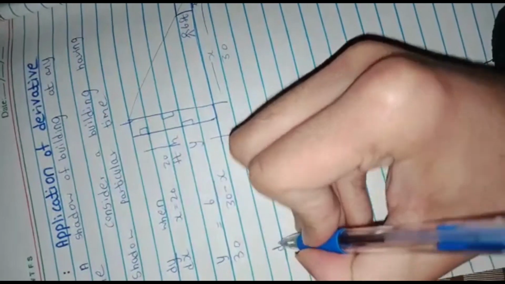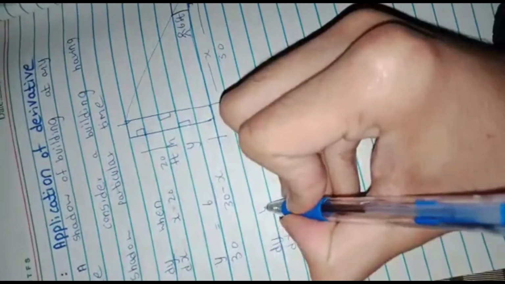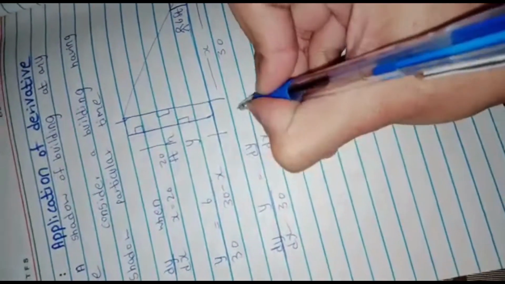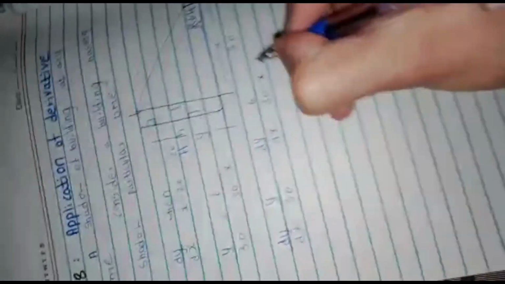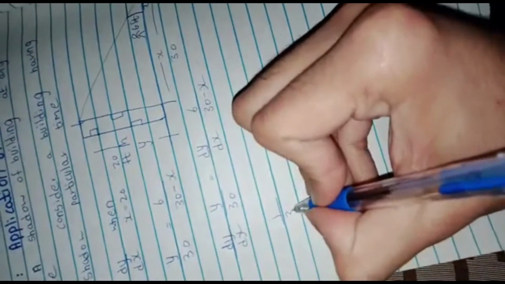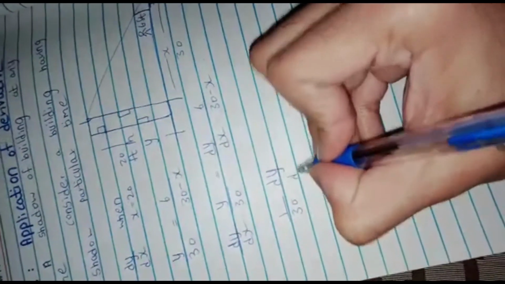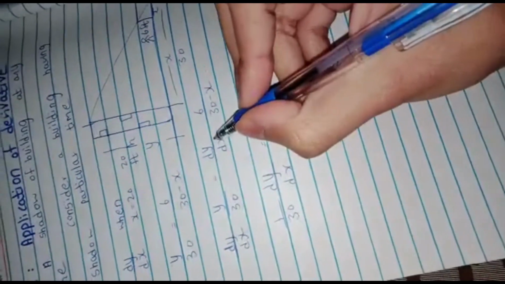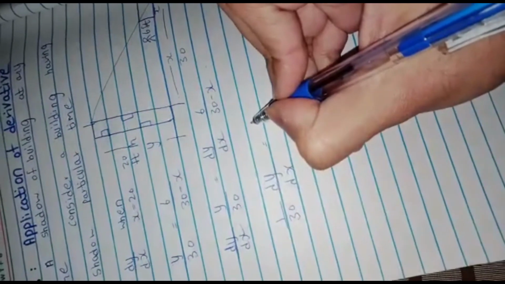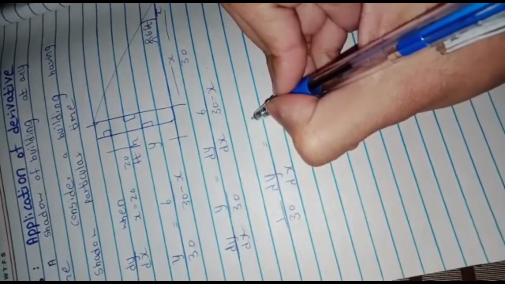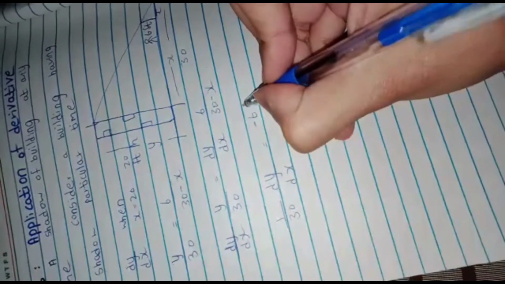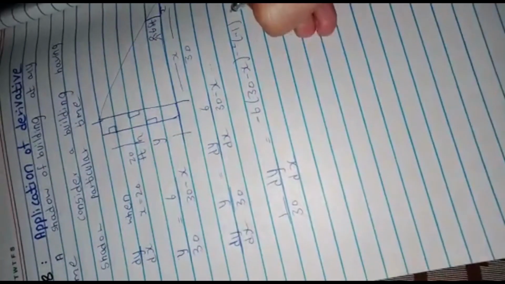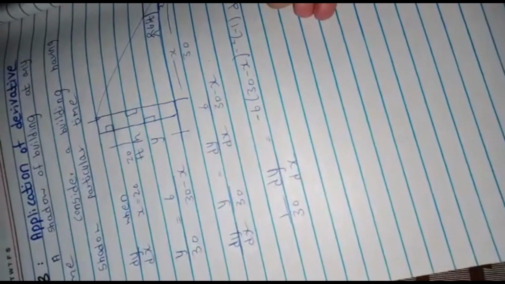Now applying the derivative on both sides, 1 by 30 dy by dx is equal to, by applying the derivative here, minus 6 into 30 minus x to the power minus 2, times minus 1, dx by dt.